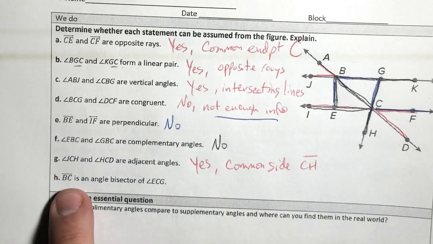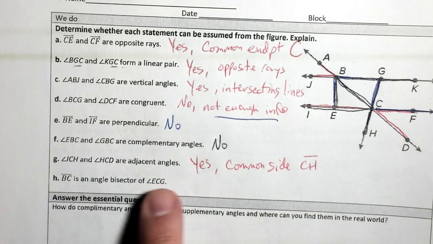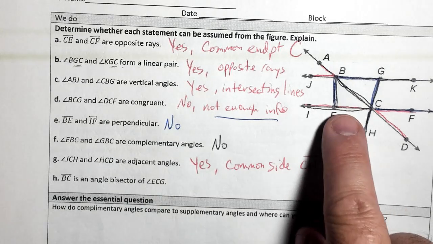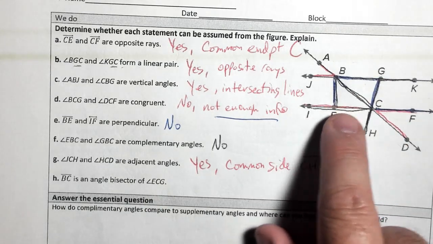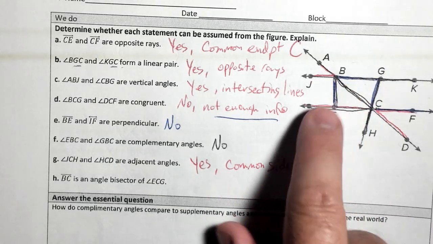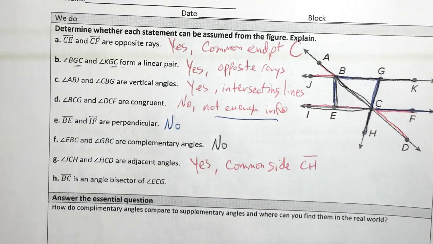Alright, number H. BC is an angle bisector of ECG. Okay, so they're saying that BC, this line here, bisects this angle. Really looks like it does, but unfortunately we need proof, and we have none, so no.